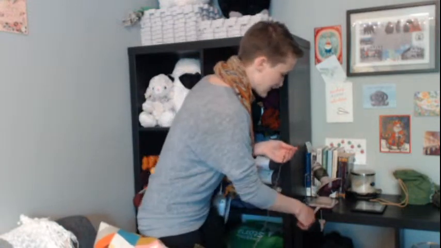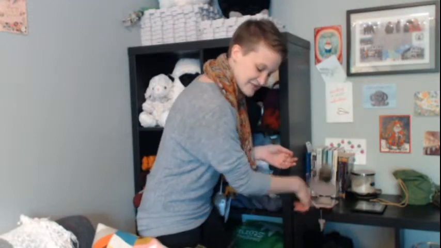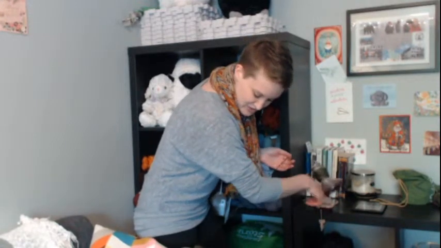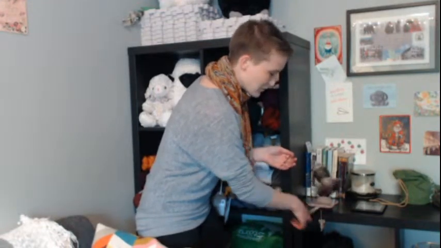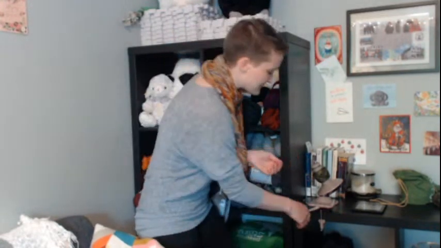I'm hoping that this will end up being easier than I anticipate. I've seen people do this where, as they unwind it, they put it over steam, boiling water or steam, so that they can straighten out the fibers as it goes. I don't know if that's necessary.